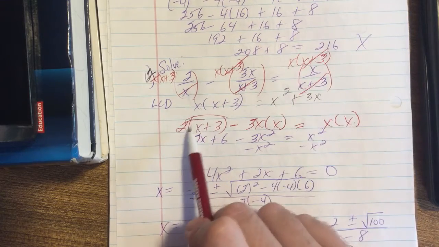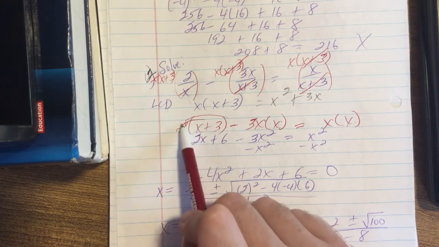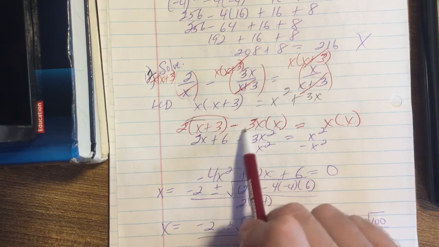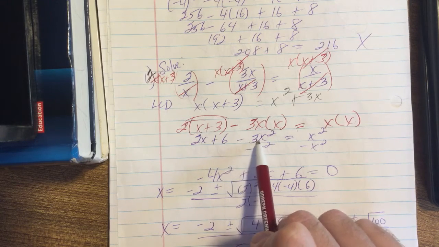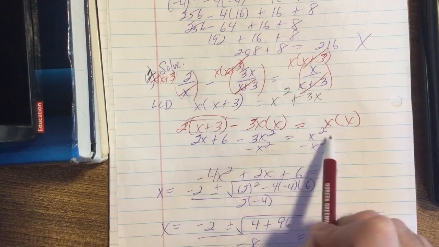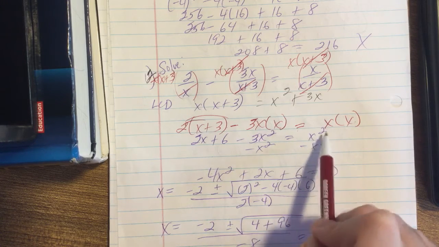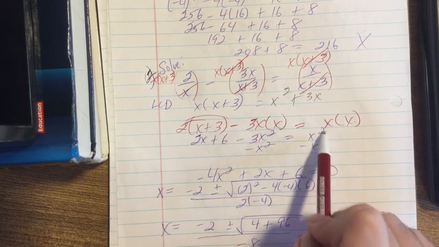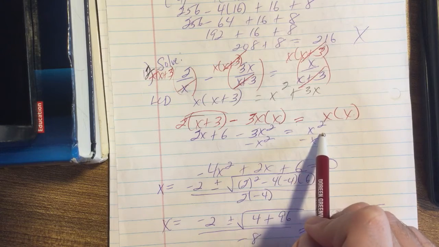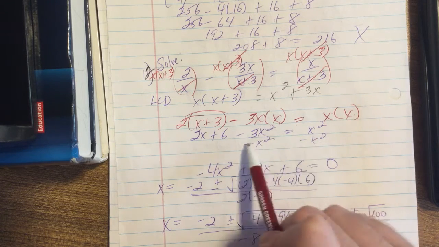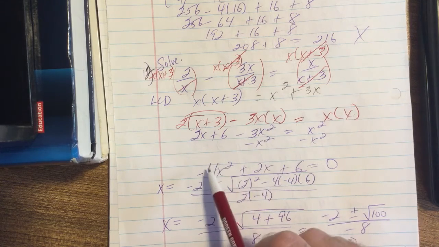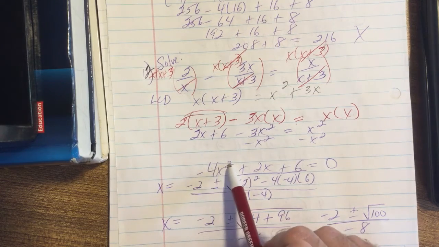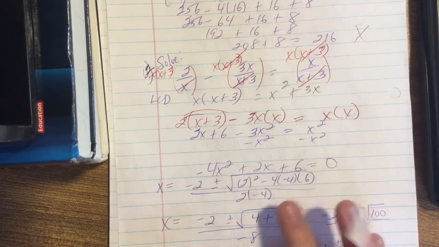times x. 2 times x is 2x, 2 times 3 is 6, and then over here you're going to get minus 3x squared equals x squared. I'm going to move everything over here so that I could have it equal to 0. Remember, you can't solve a quadratic equation unless it equals 0. I'm going to subtract x squared from both sides, and we're going to be left with negative 4x squared plus 2x plus 6 equals 0.